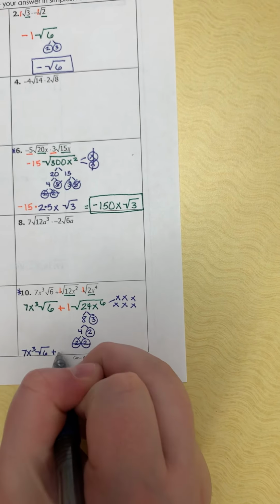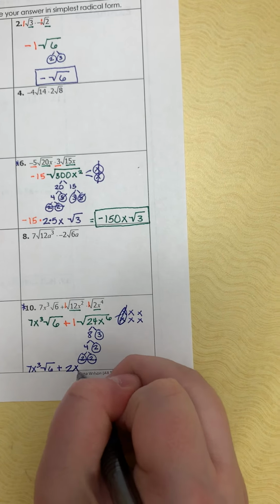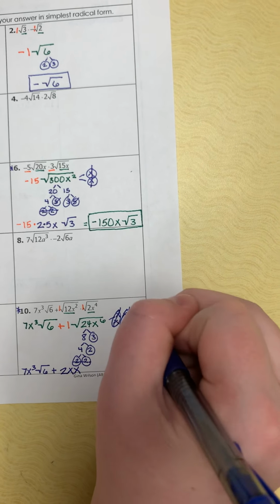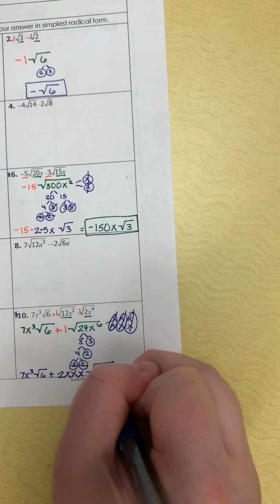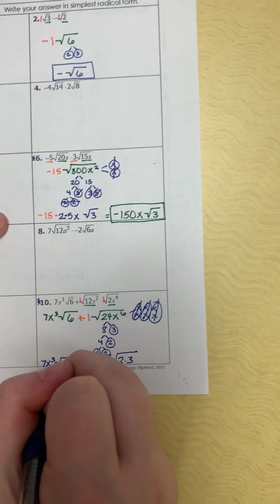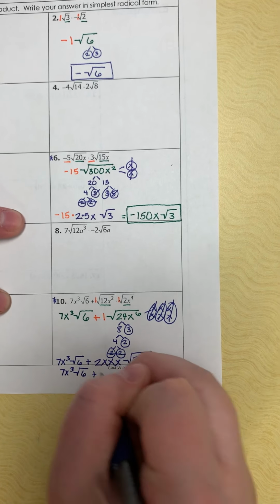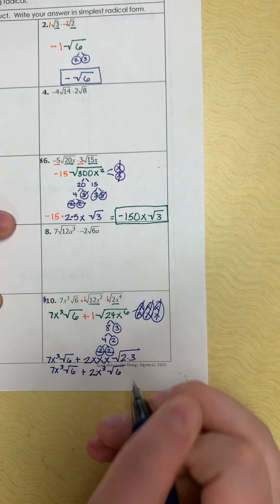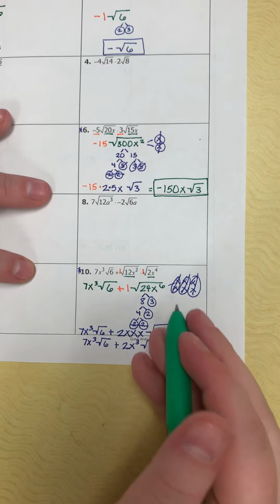I'm going to bring out this 2. I'm going to bring out one group of x's, another group of x's, and a third group of x's. 2 and 3 were stuck at home. So I've got 7x cubed radical 6 plus 2x cubed radical 6. Oh, those are like terms. Look at those 7x cubed and 2x cubed, you would put together.